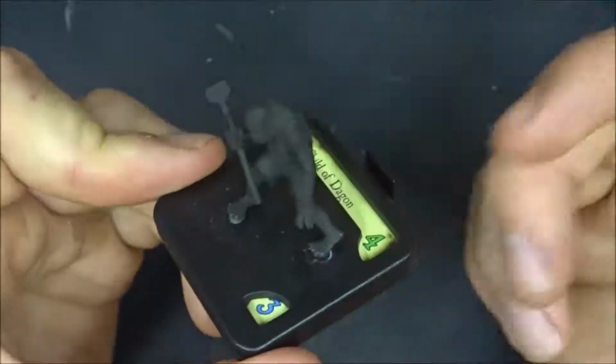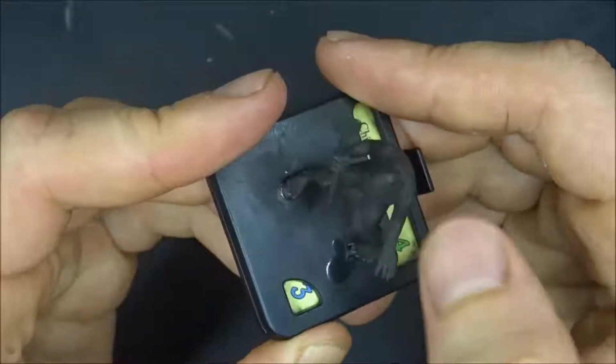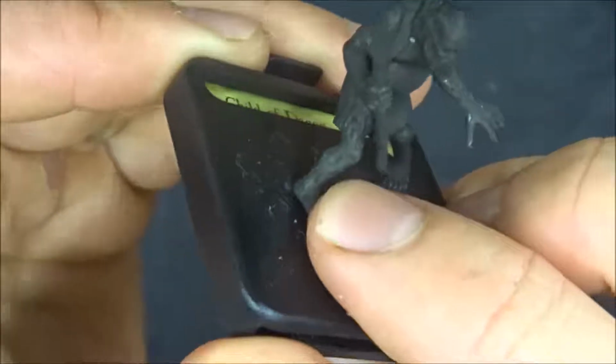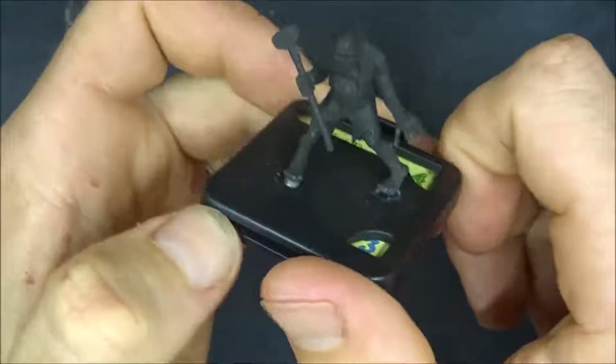And then just from looking up close, you mightn't be able to tell on the camera there, but it looks like there are some wounds in the skin. You might be able to pick up just there especially, so it looks like he's been hacked away at a little bit, so I'll paint some wounds in there.